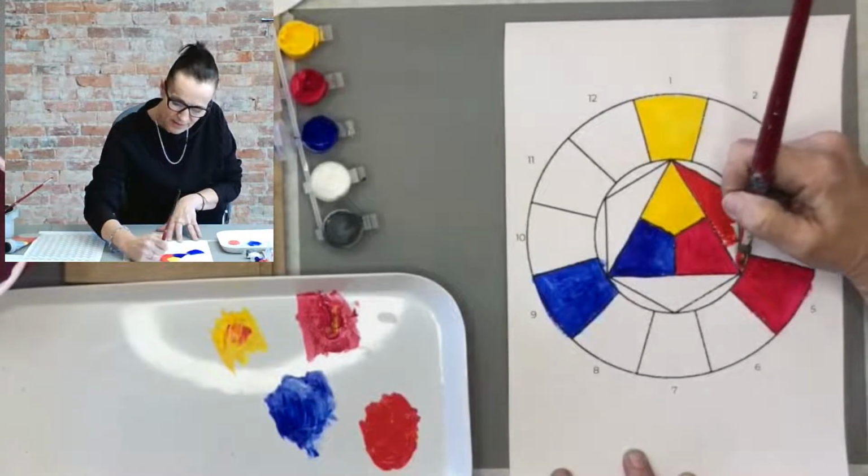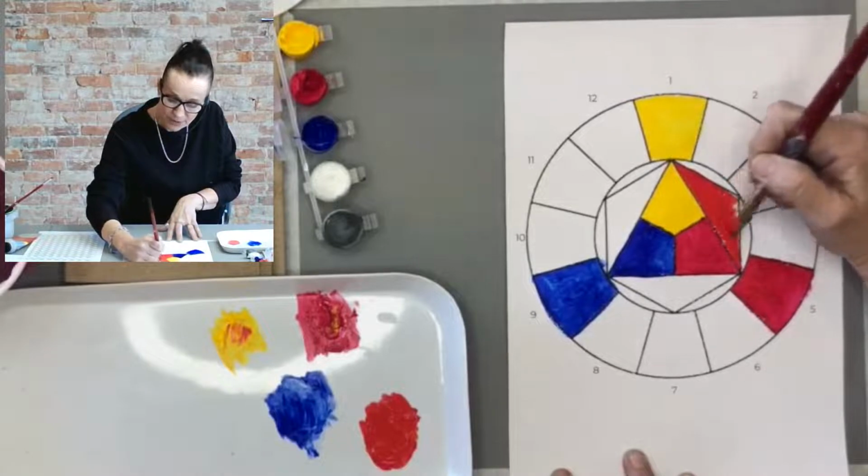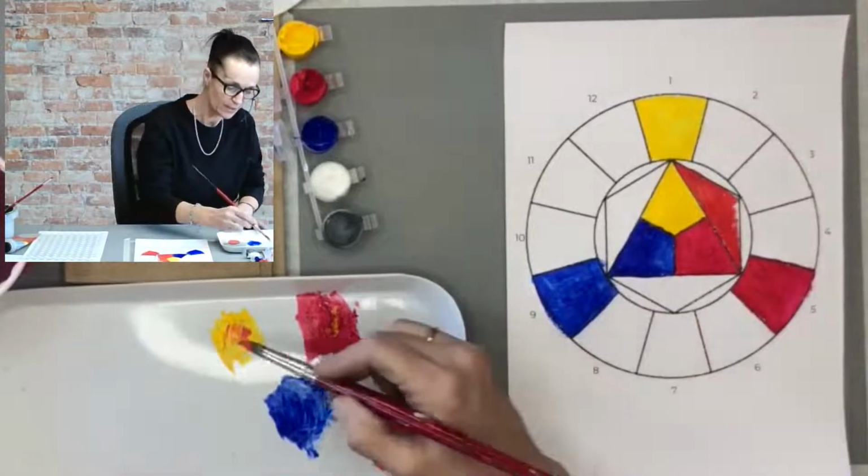So this is kind of, I want it to be bright. It's not pumpkin orange. It's definitely not pumpkin orange.